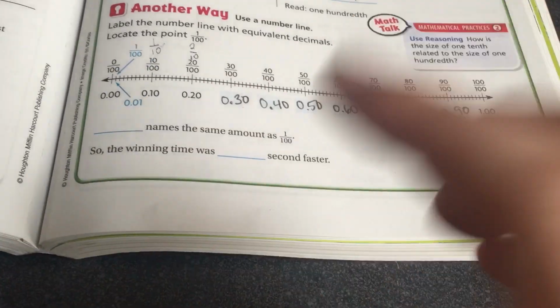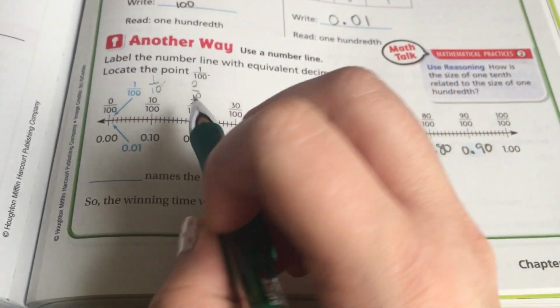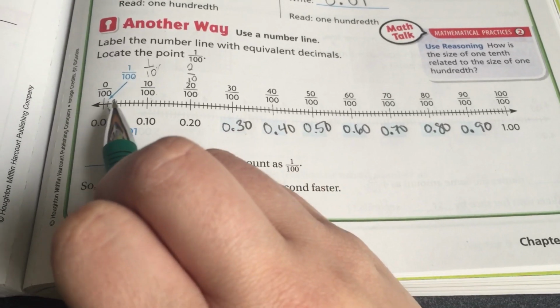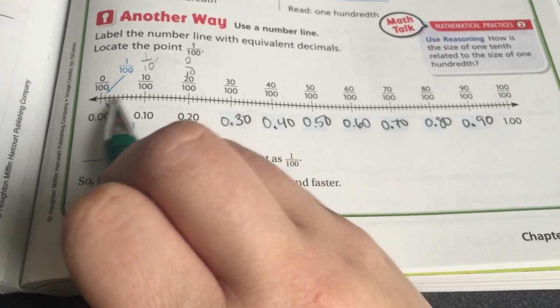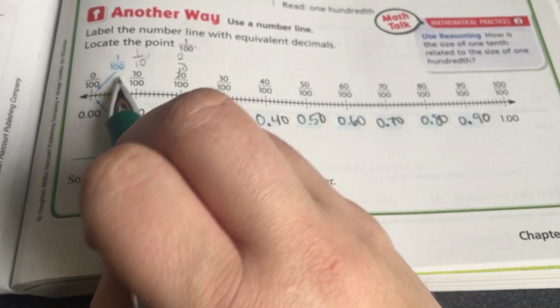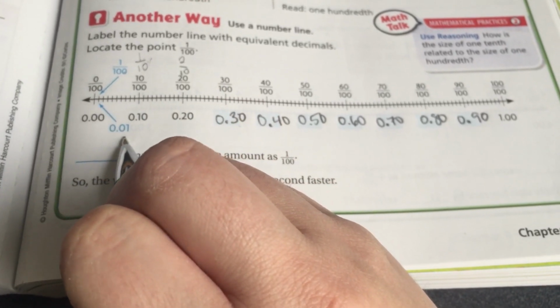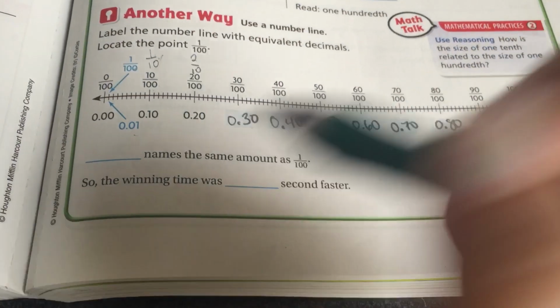And then it says, blank names the same amount as 1/100th. 1/100th is here, because this is all the way up to 10. So 10's too big for the 1, so we have to go back down to the 1 spot. So 1/100th, and it's written this way as a decimal, because there's 1 in the hundredths place.